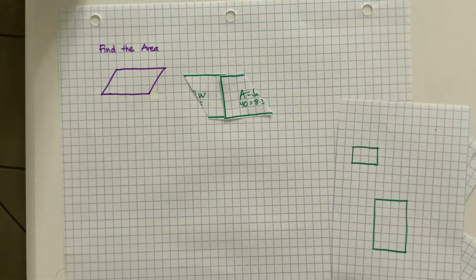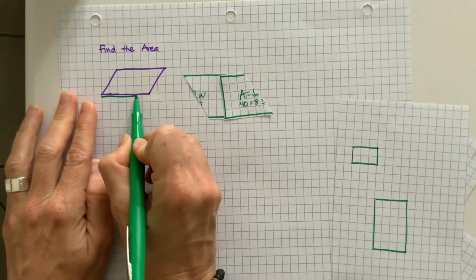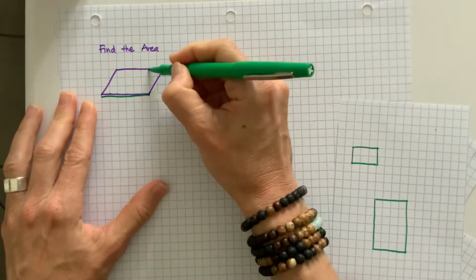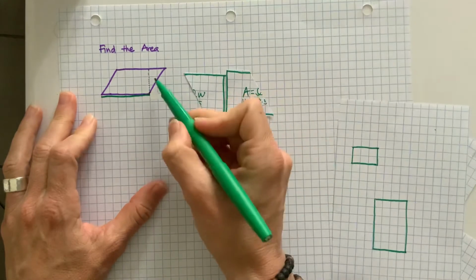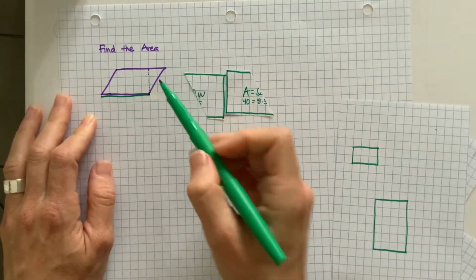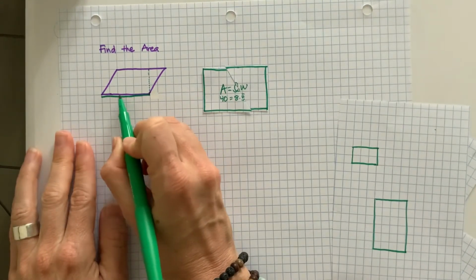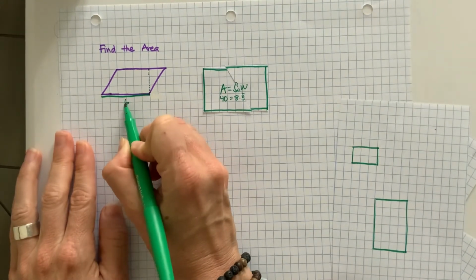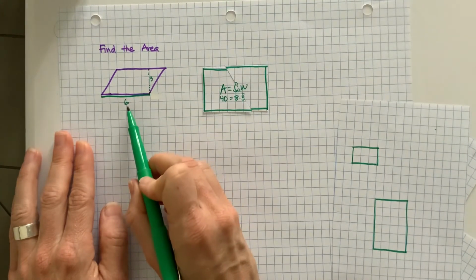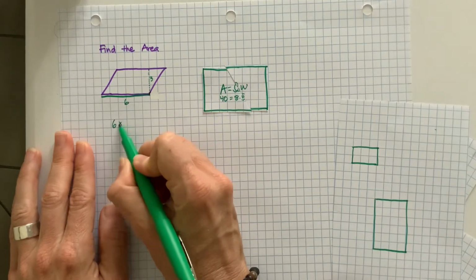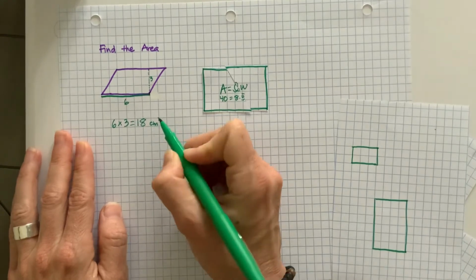So that means for this one, I can do the base, or the length of the parallelogram, times what we call the height. And that will give me the area of the whole thing because I know that I can work that same relationship. So this has a base of 1, 2, 3, 4, 5, 6. This has a height of 3. So I can do 6 times 3, which is going to give me 18 centimeters squared.